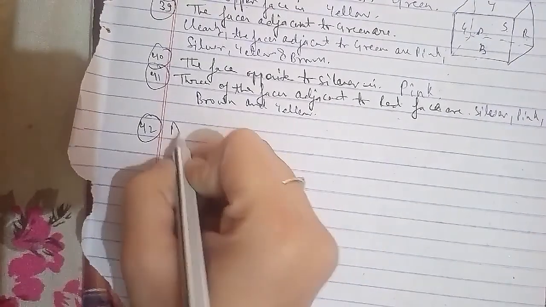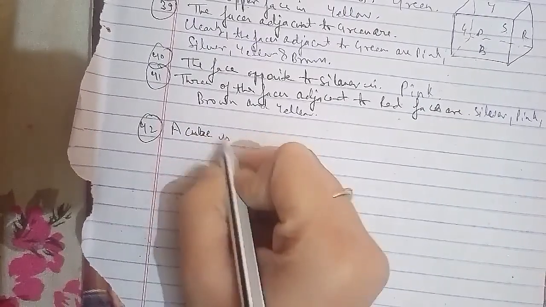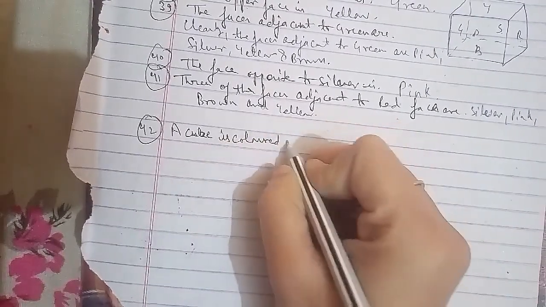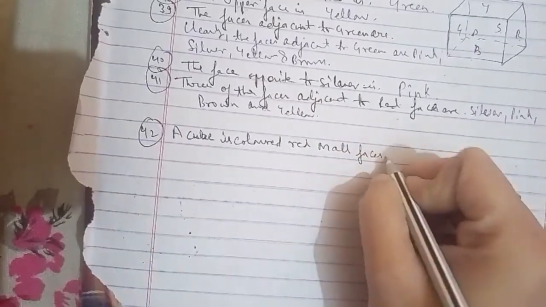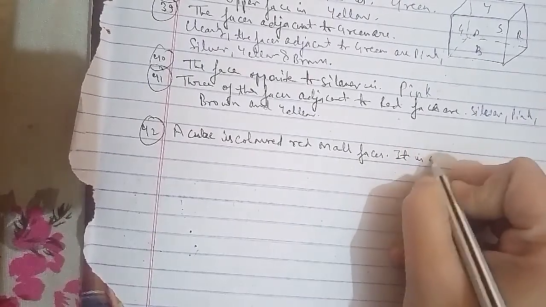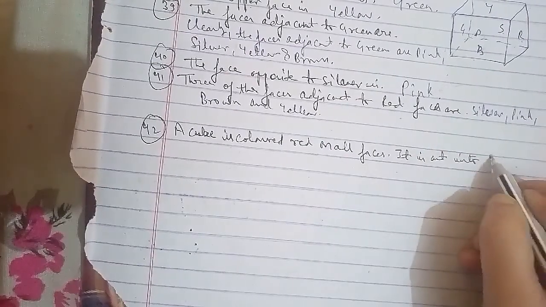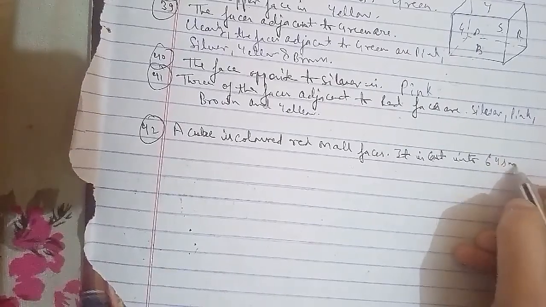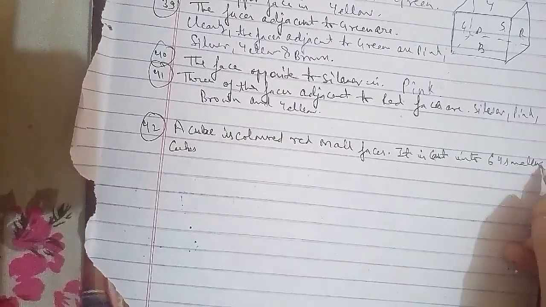A cube is colored red on all faces. It is cut into 64 smaller cubes of equal size.